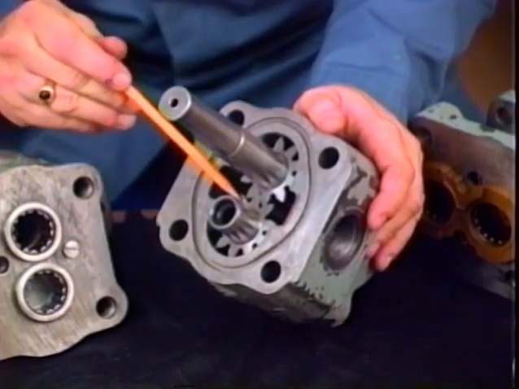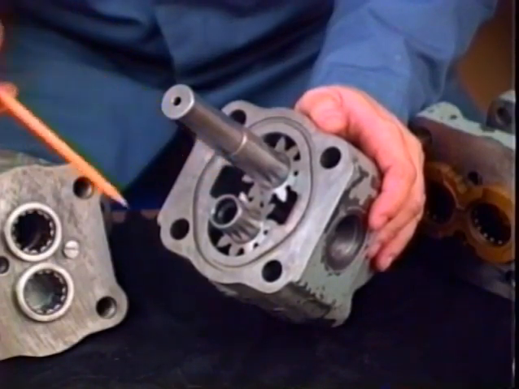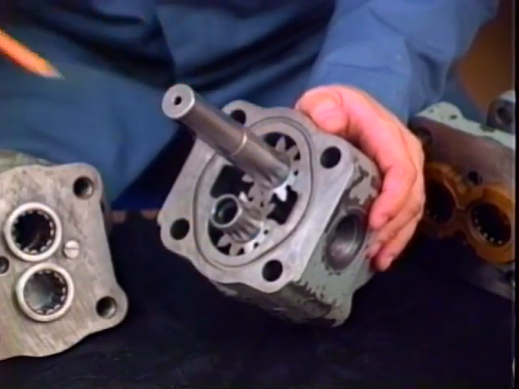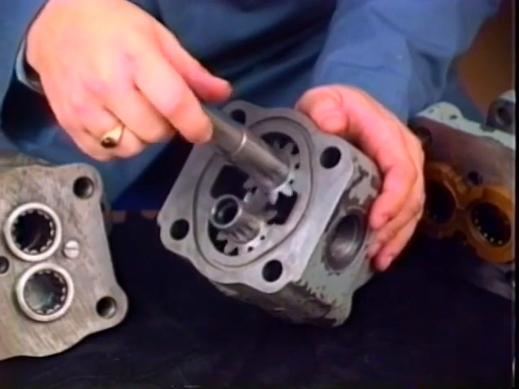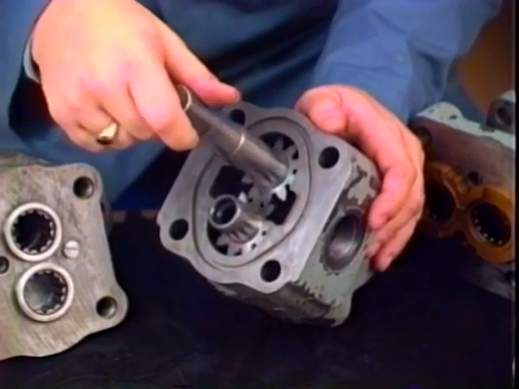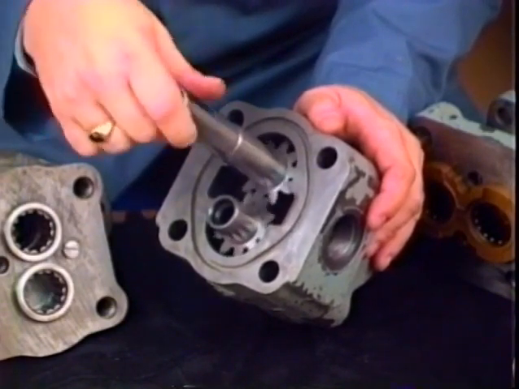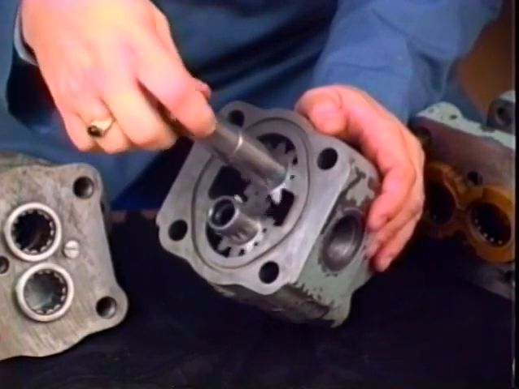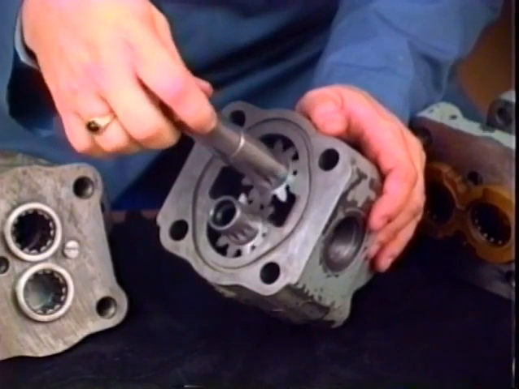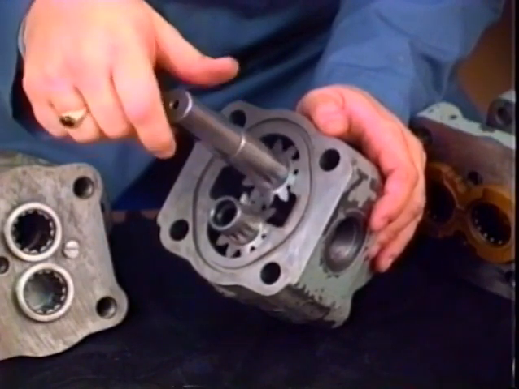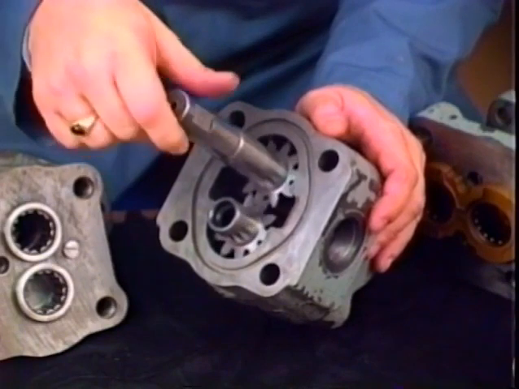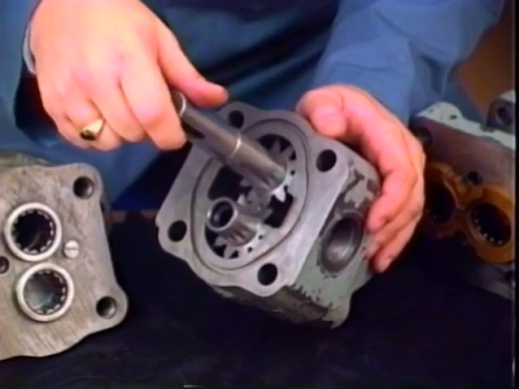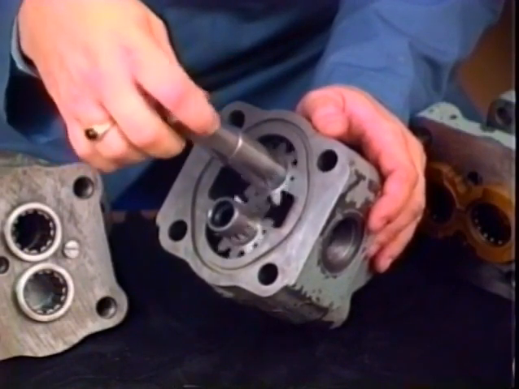A typical hydraulic pump uses a system of gears, vanes, or pistons to move the hydraulic fluid from the pump inlet to the outlet. The pump shown here is known as a positive displacement gear pump. Positive displacement means the pump delivers a constant volume of fluid with each revolution, regardless of the downstream resistance. You will find out why this characteristic is important when we talk about relief valves later on.